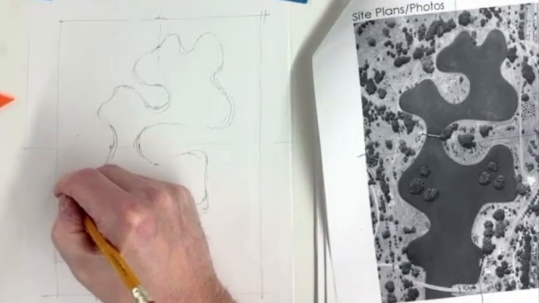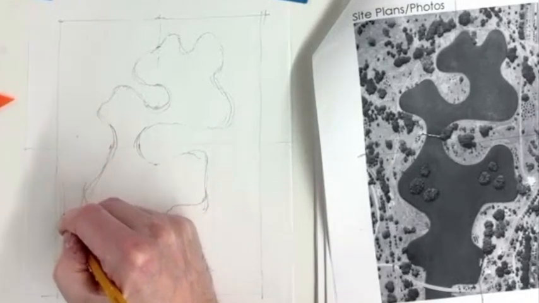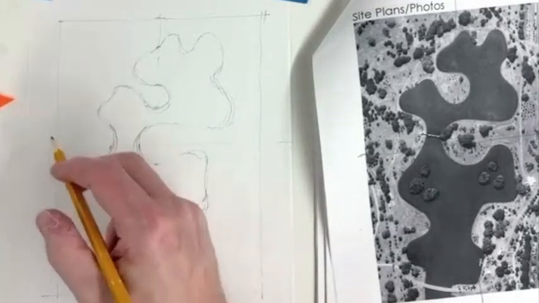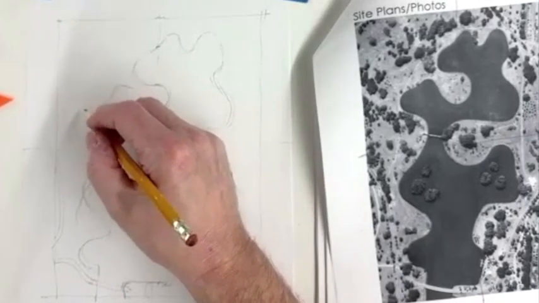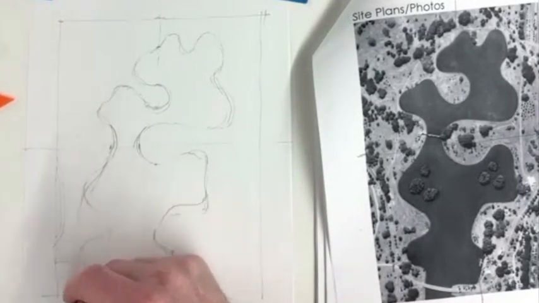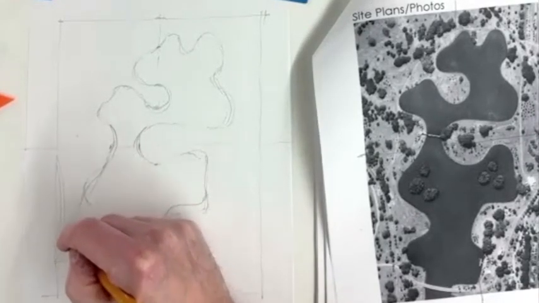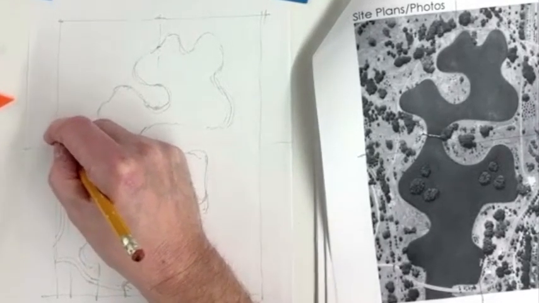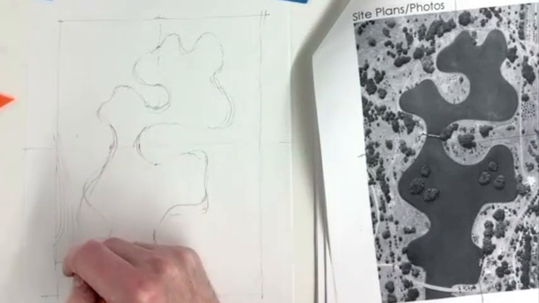I got it up here. And I could do this in ink. I could do the layout in ink, but I'm going to do the drawing itself in ink. I don't know what this is. Is that a railroad? I don't know. Maybe just some tire tracks there.